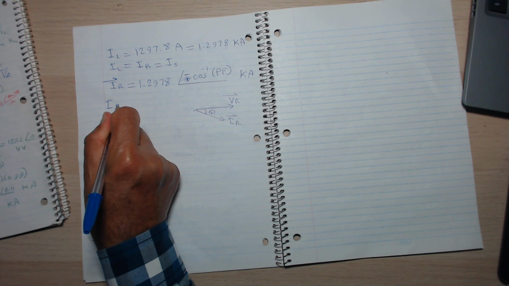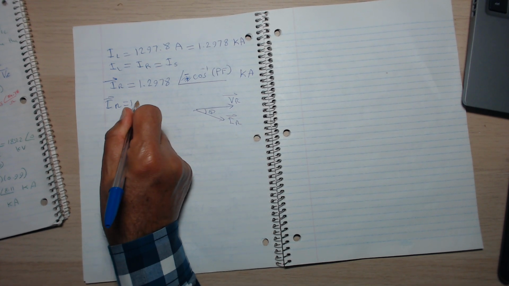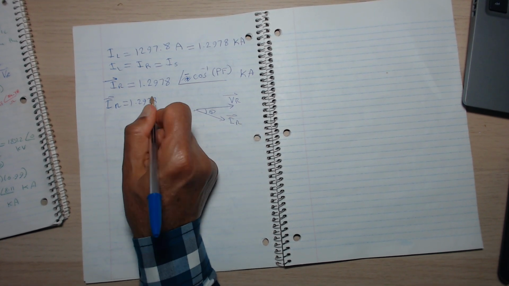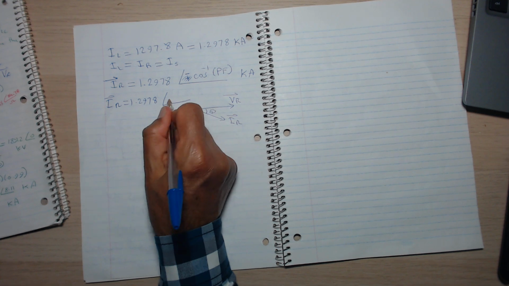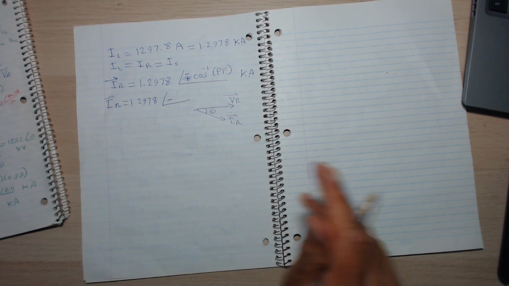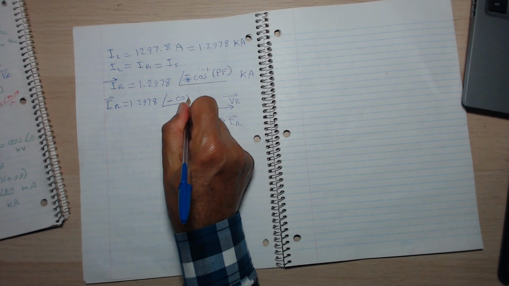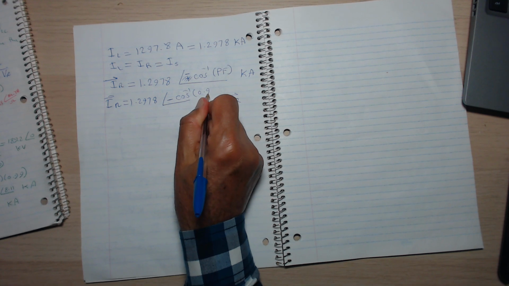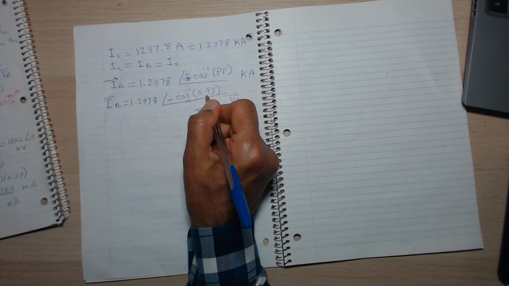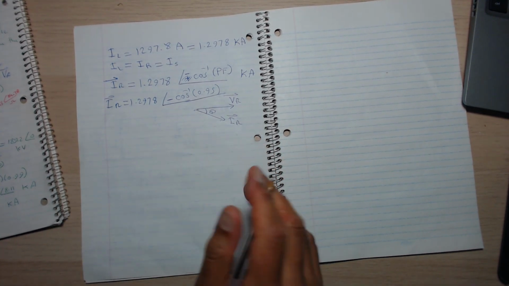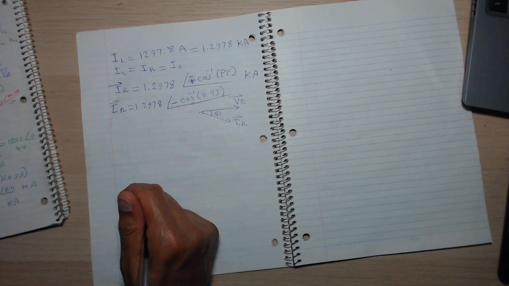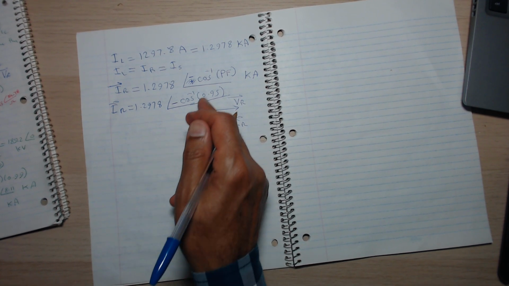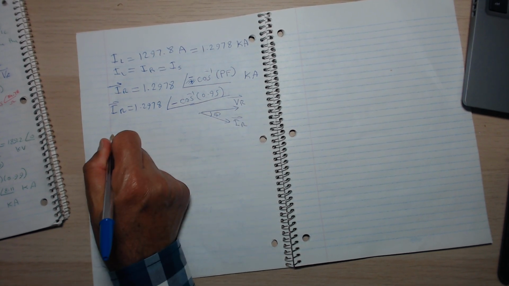So IR receiving is 1.2978 negative cosine inverse, power factor is 0.95. It's different than the example we saw. In the example it was 0.99 leading, this is lagging.